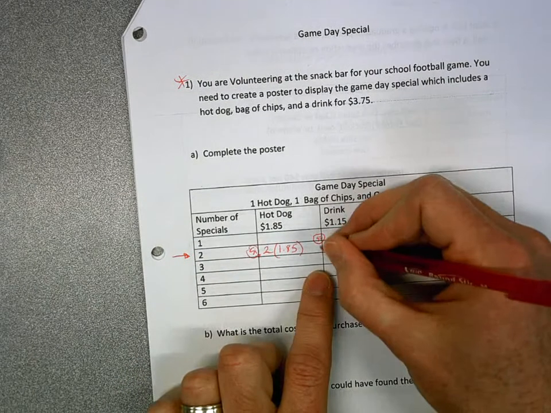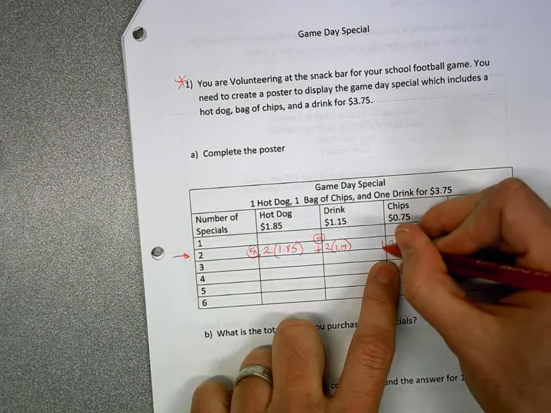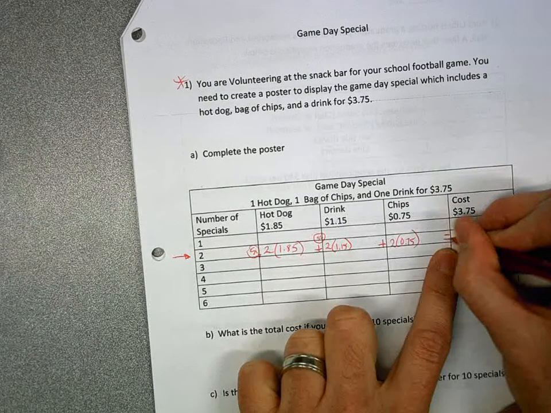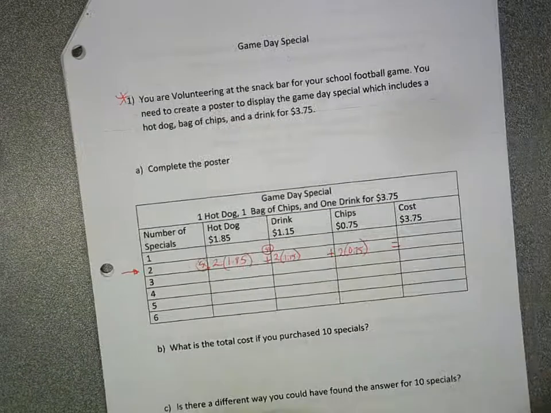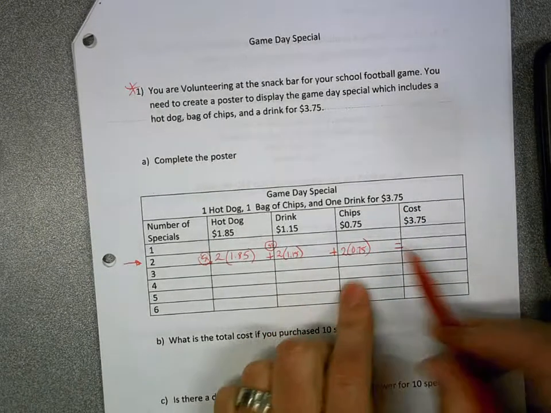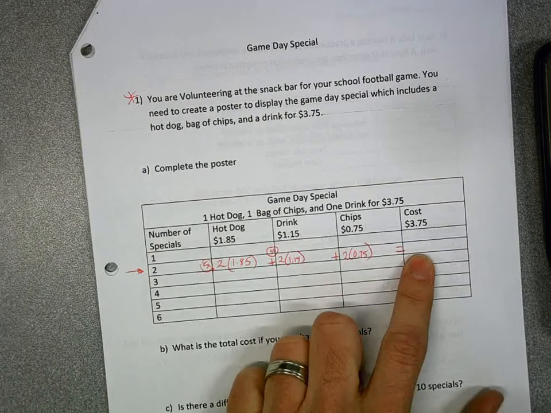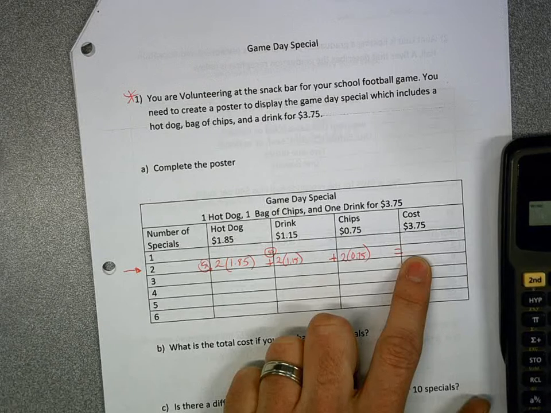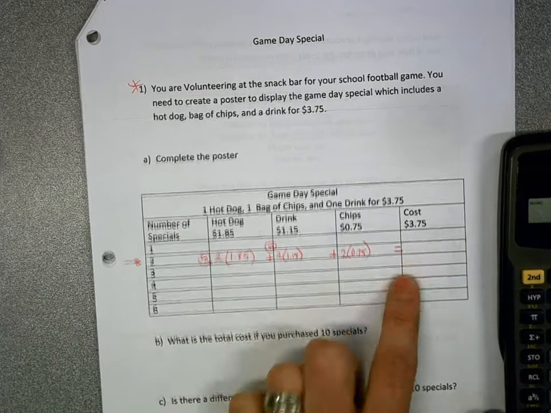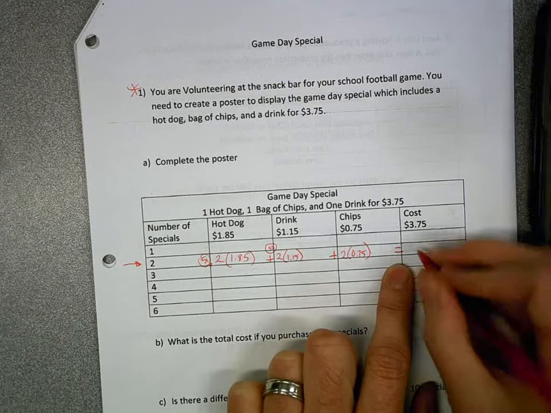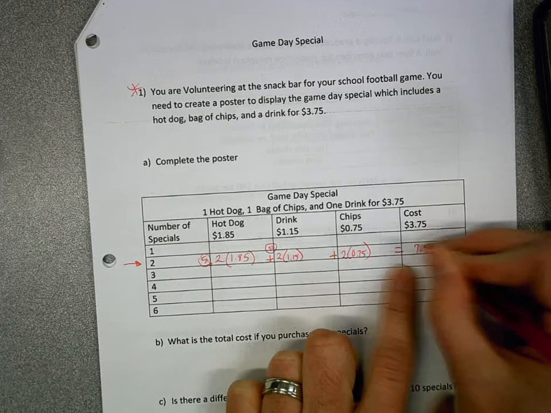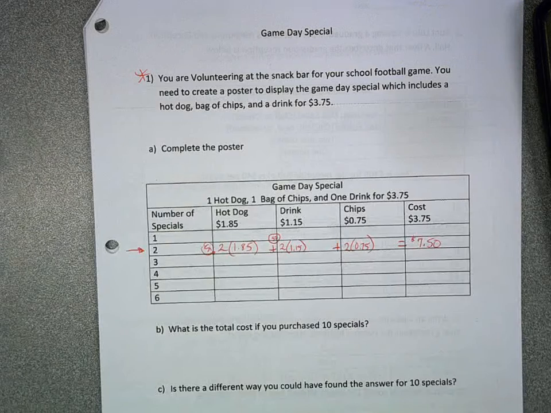I'm going to add, and of course that would give me my answer. So 2 times 185 plus 2 times 115 plus 2 times 75 cents. Now listen, on this total cost, you can do all this if you want. I'm okay with you grabbing a calculator and punching in 375, but 2 of them, right? So you'd multiply 375 with 2. And my final answer is $7.50. So that would be step 3.